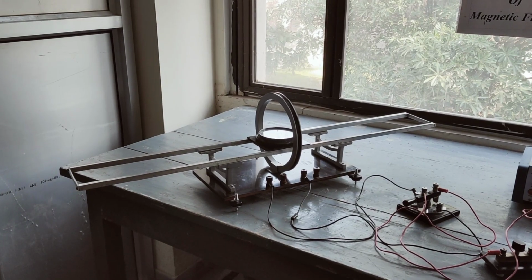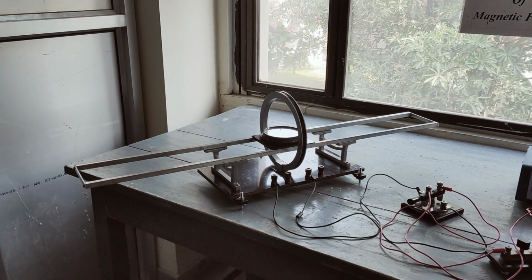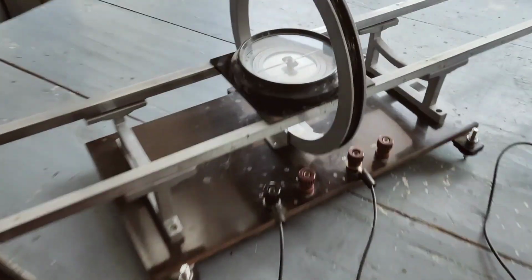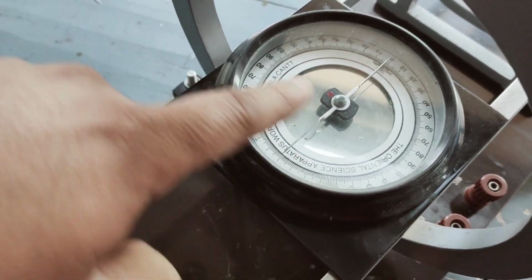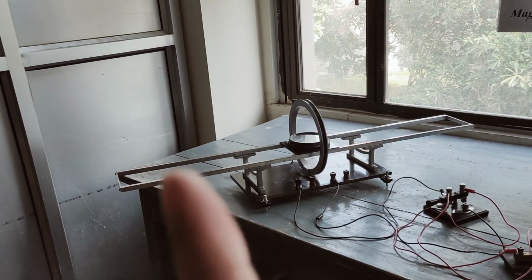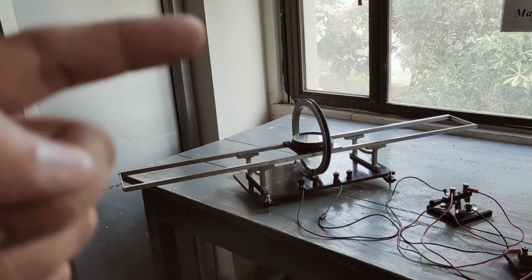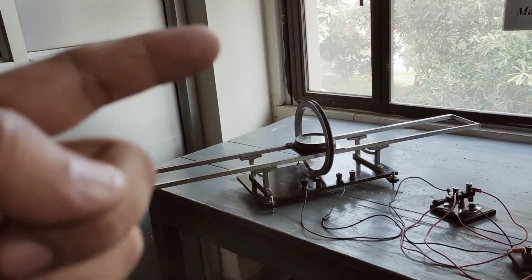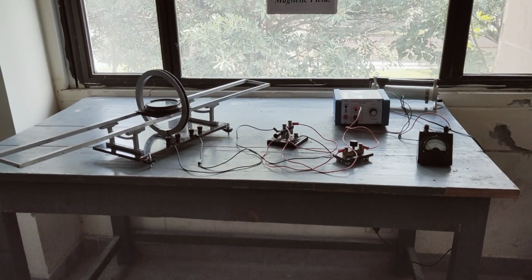So we can say this has been aligned in the magnetic meridian direction, right? And so the arms of the tangent galvanometer are in the east-west direction, and we can say this magnet is along the north-south direction, right? So students, this is the east-west direction, and this will be our north-south direction, right? And so students, in this way the setting will be made.